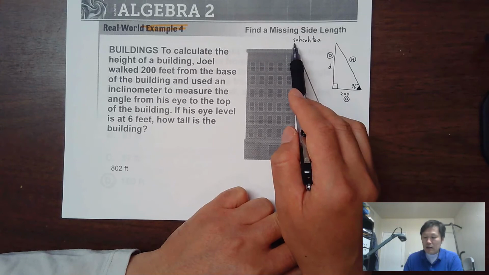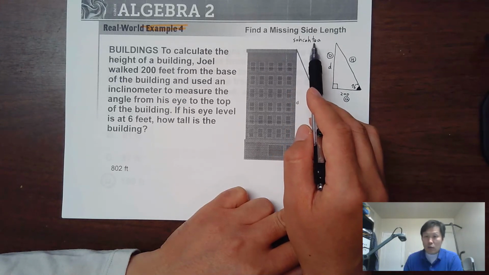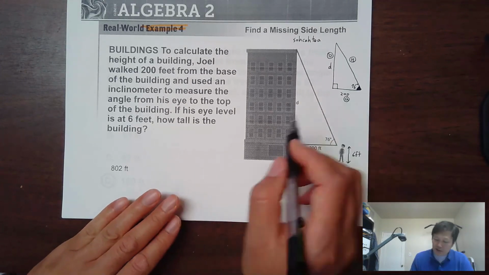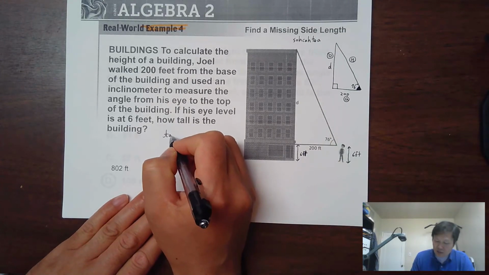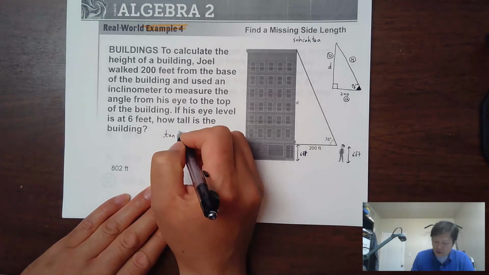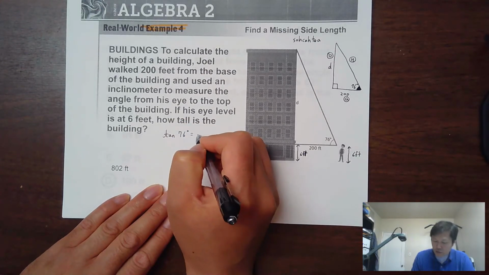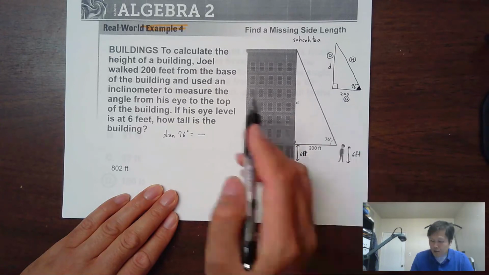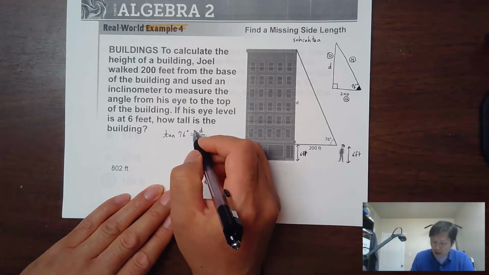Tangent. What does that mean? You can set up tangent 76 degrees is equal to O over A. D over A, which is 200.